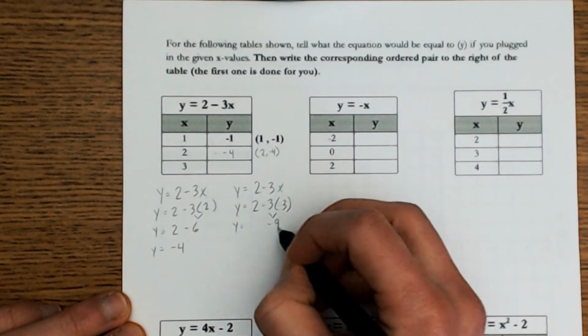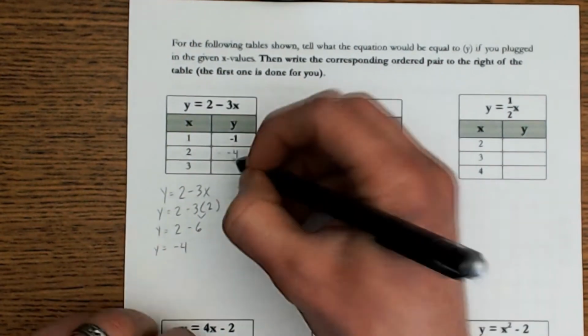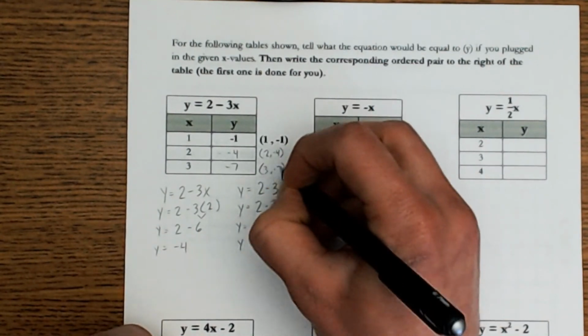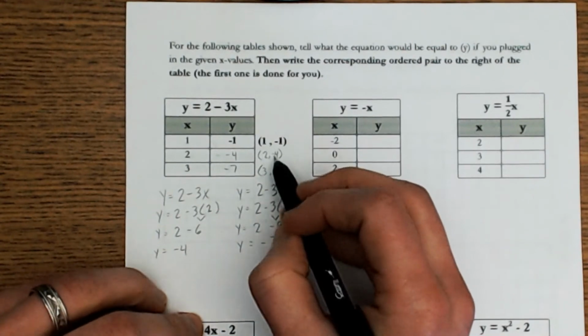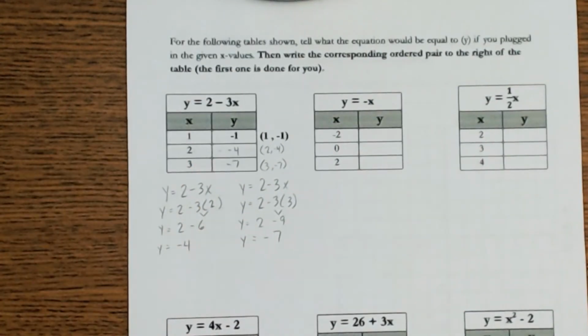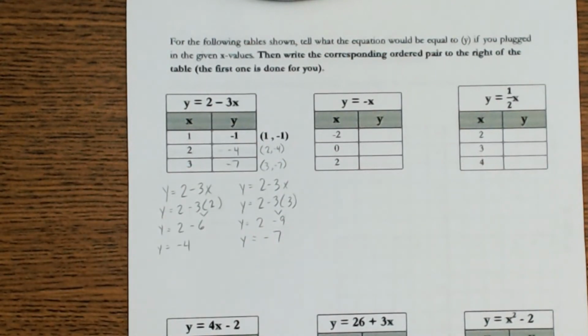We end up with -9, so 2 minus 9, y equals -7. So here's our ordered pair here. So these are our 3 ordered pairs that we plugged in our x values for and got our y values out. I'll go ahead and do one more.